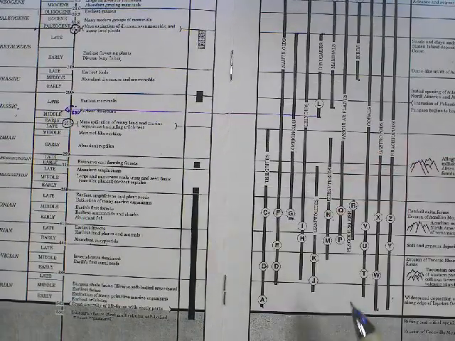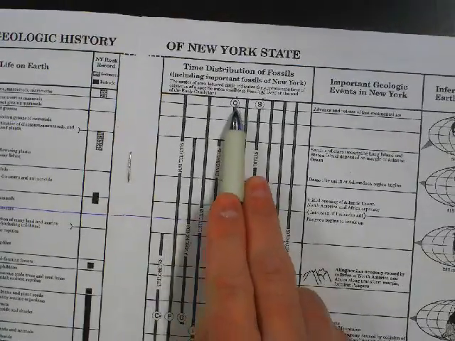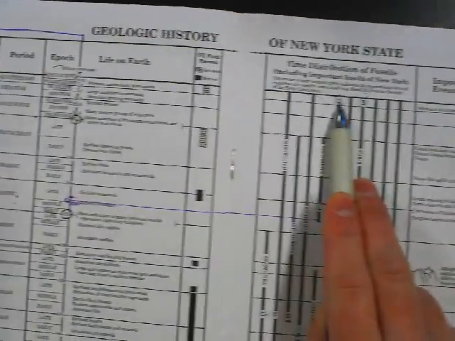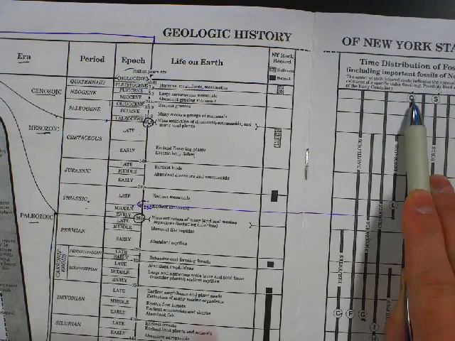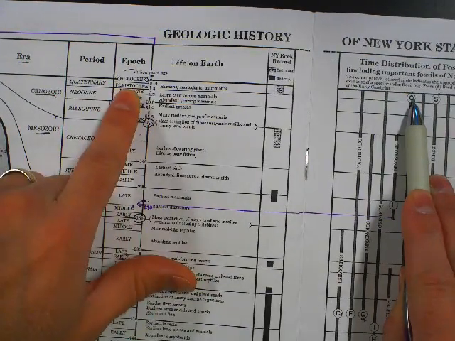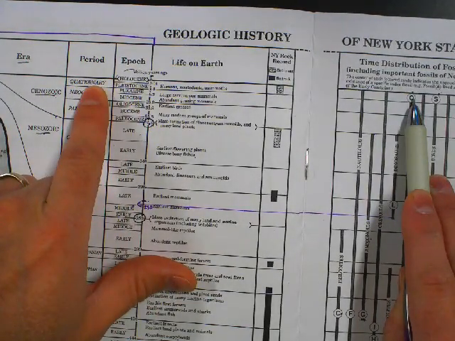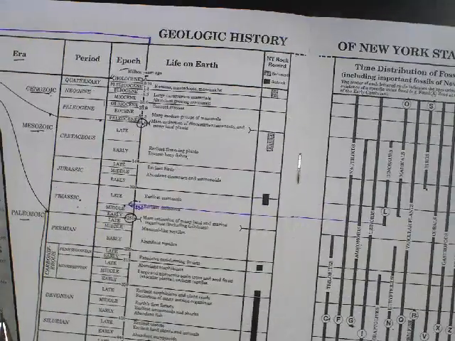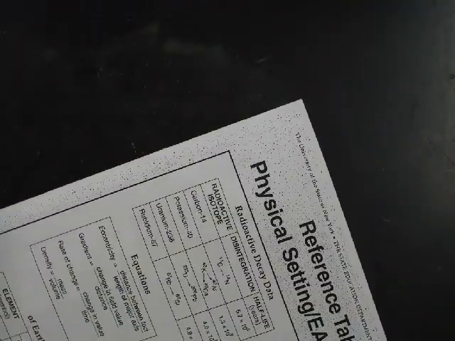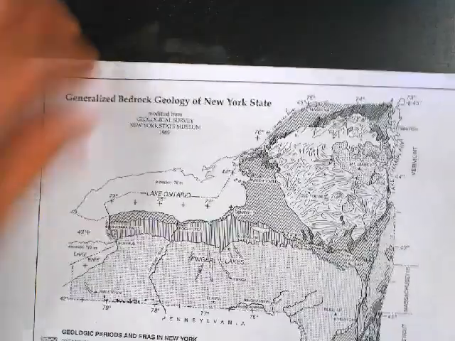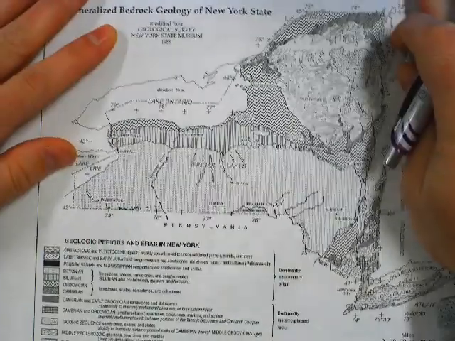Where would I look to find fossils this age? Well, I'm looking for fossils that were around during the Pleistocene or Quaternary time period. So for that, you have to go to page 2 and 3. Okay, and the first thing I do is I look at the rocks in New York State.